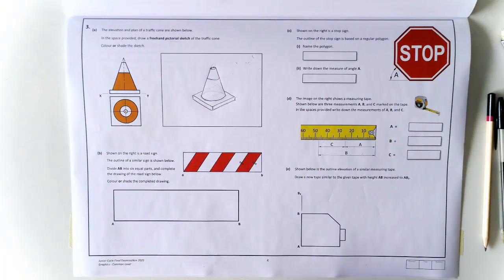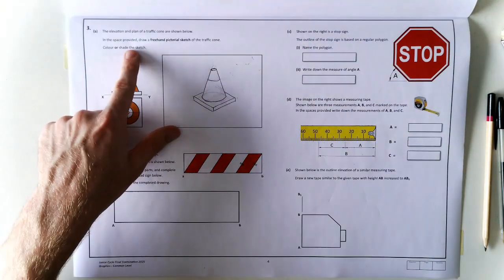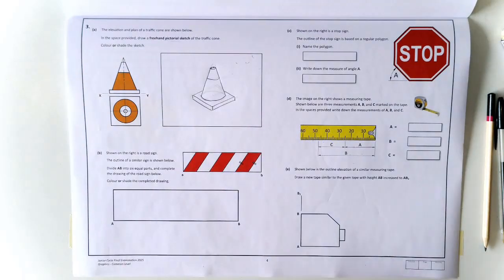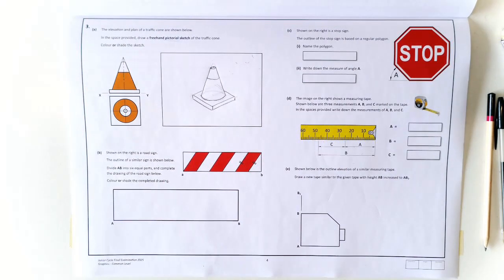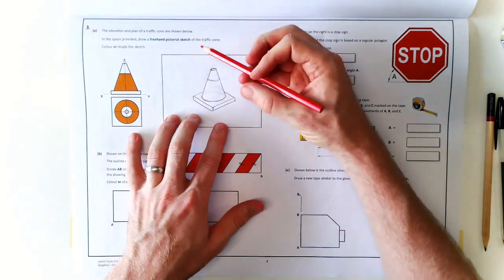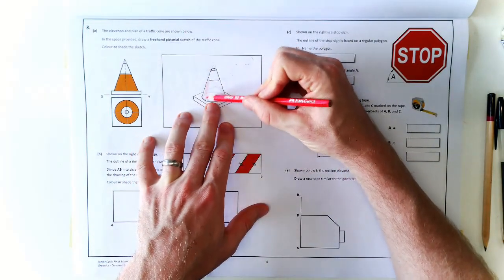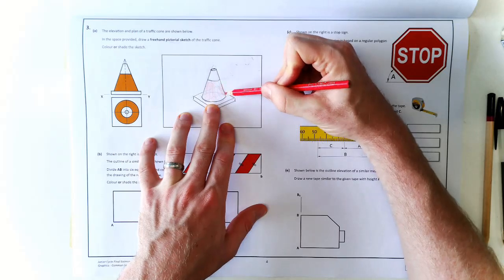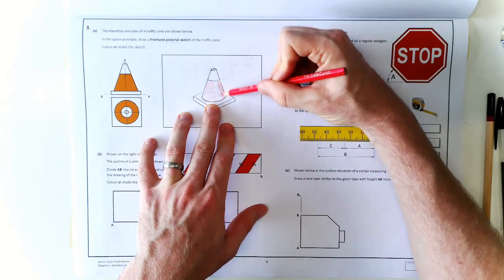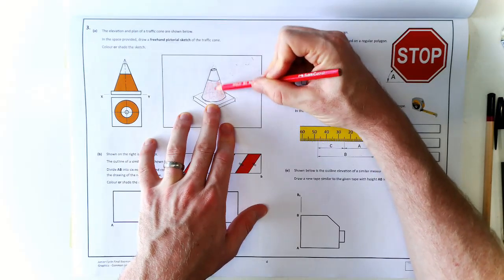And then finally, they're asking us to color or shade. Okay, so I'm going to add a little bit of color to this, maybe a little bit of shadow. Okay, so I've got my orange color there, so a little bit darker on this side.